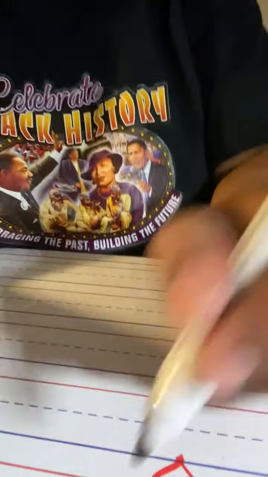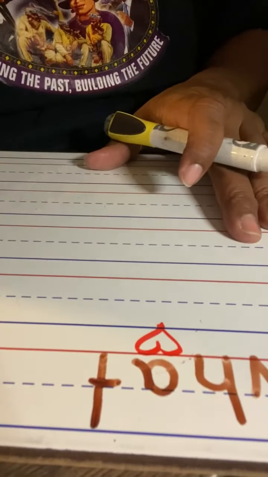And then the last sound of the word is T. That last sound being T is a T, and I then write the letter T. Now we review the word what. I often will have my students give me a sentence for the word. I choose random students and have them give me a sentence for the word, just so that we can practice using it in a sentence.